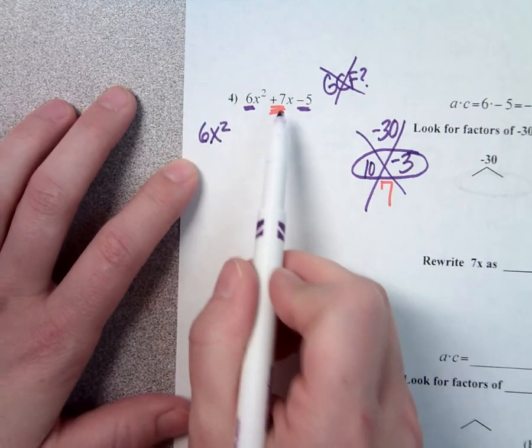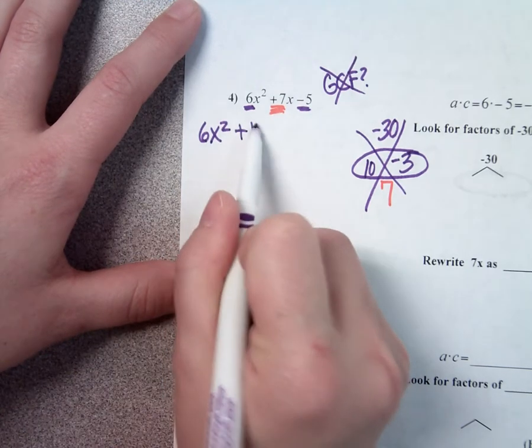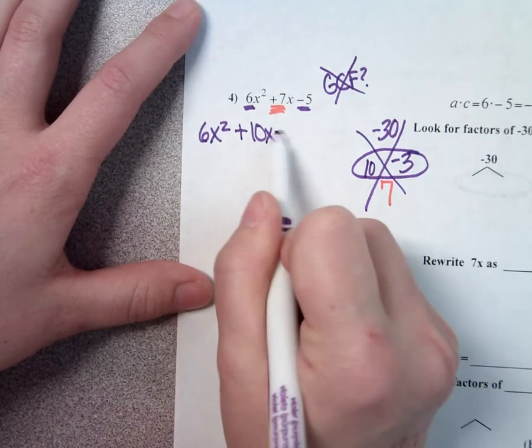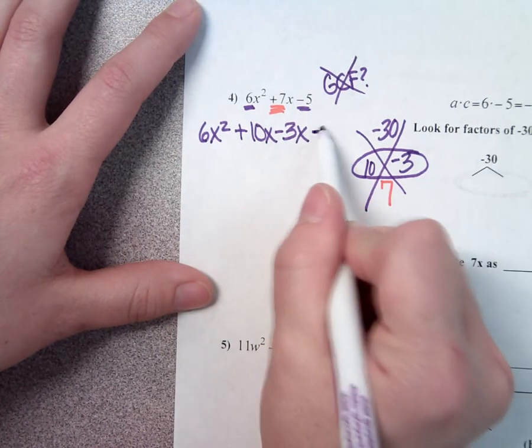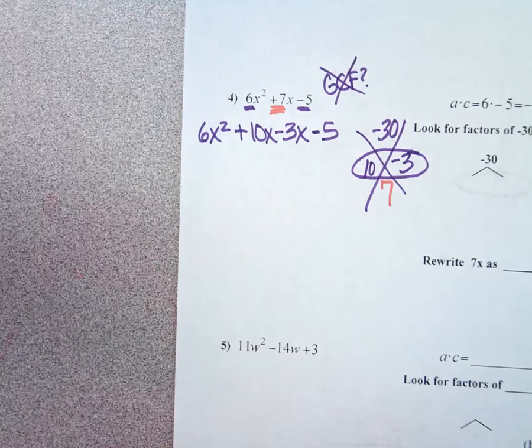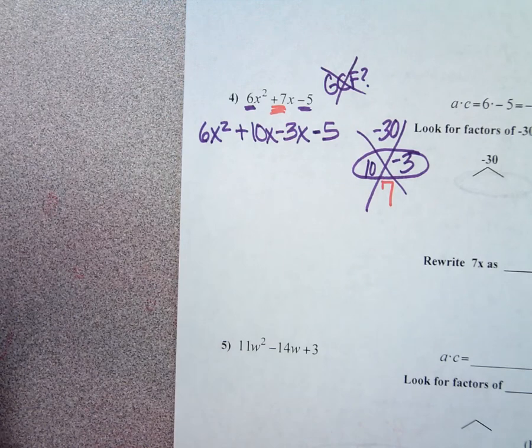Instead of writing the 7x, can you tell me what I would write instead of writing the 7x? Positive 10x. Minus 3x. Great. And then I just recopy the minus 5 that's in the back. So you're just rewriting the original problem using the two numbers you came up with, and of course you have to put x's behind them.